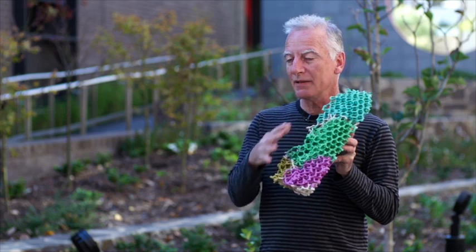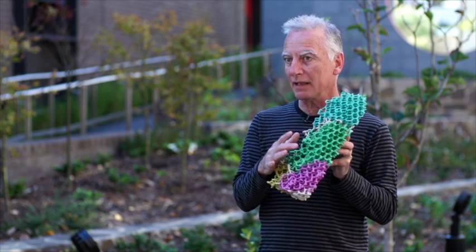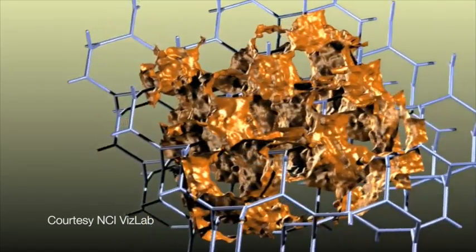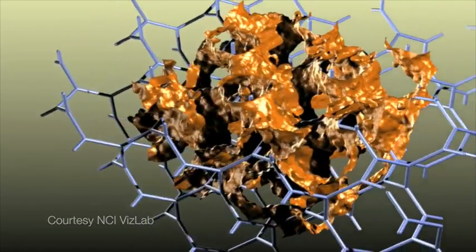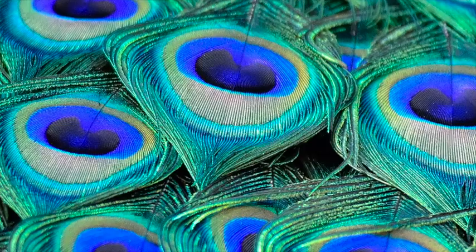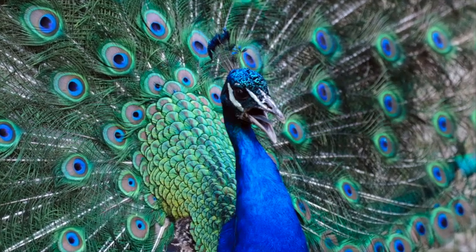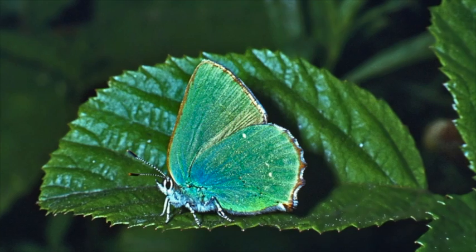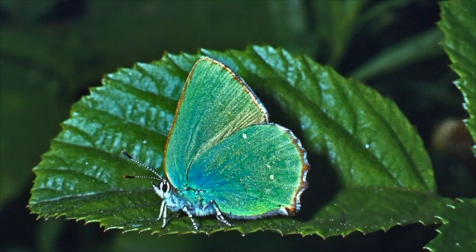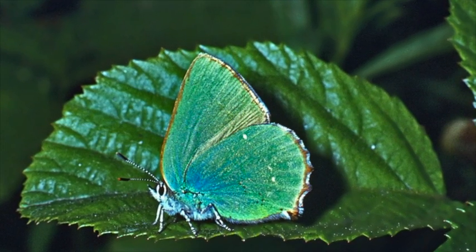What we're looking at here is a model of the hard part in a butterfly wing, just a small part of a wing scale blown up about 100,000 times, and we've coloured the different regions to represent the different crystalline orientations within the wing scale. Many of the spectacular colours you see in the biological kingdom, from mother-of-pearl shells, peacock feathers, beetle shells, butterfly wings, are due to these sorts of spectacular structures that form at tiny length scales.